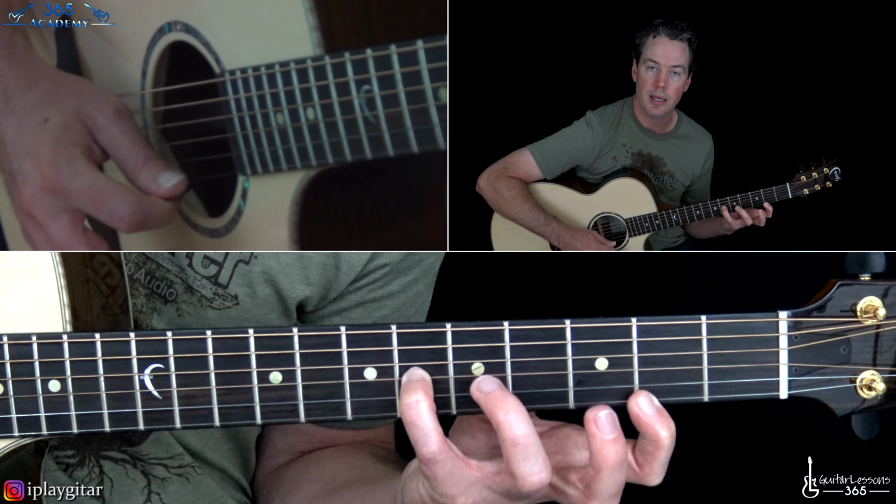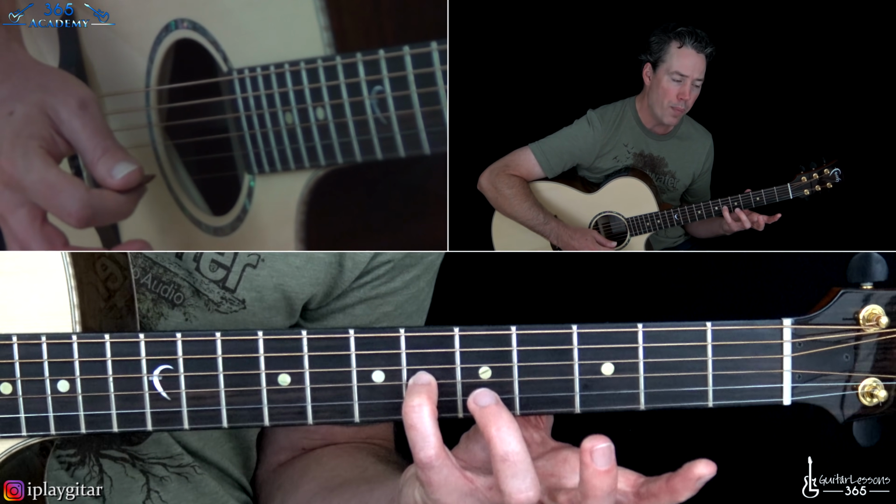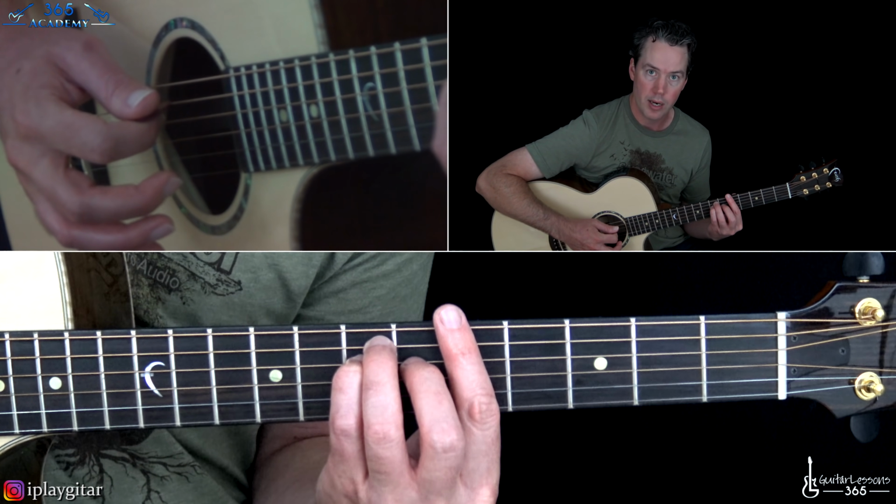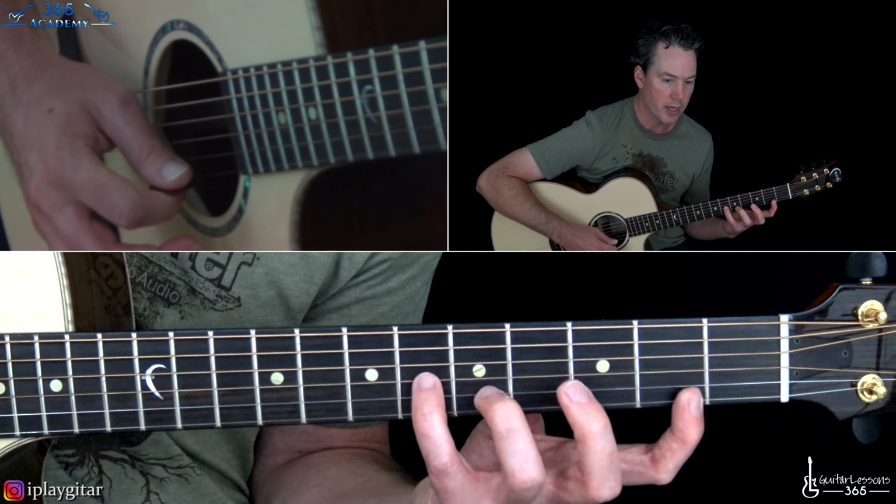2 on the high E to the open high E. When you get to the open high E, that's when you're going to transition back to start the riff over at the A major chord. So we have this all together.